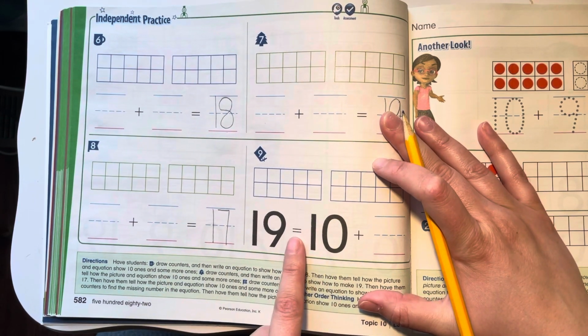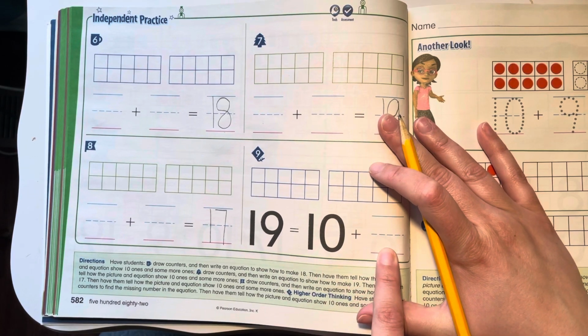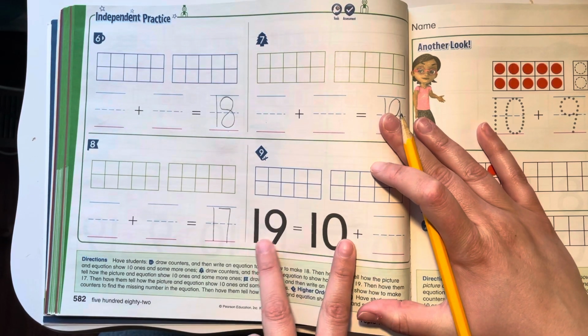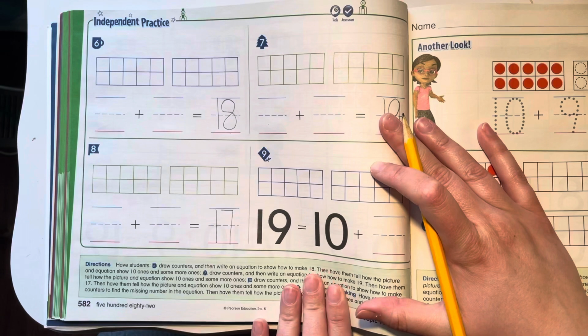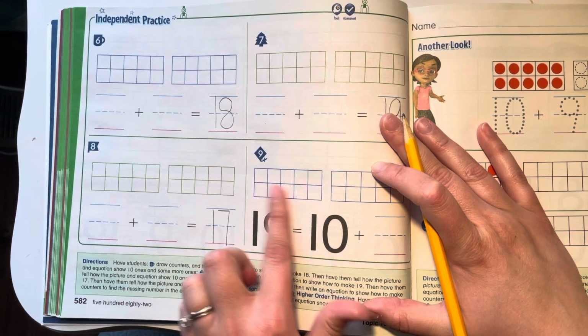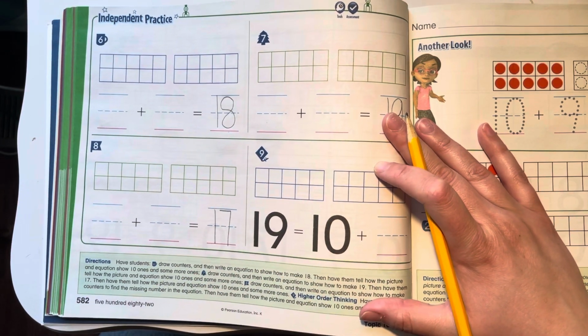So 19 equals 10 plus what? It's the same thing. They just flipped it over. So you're going to fill out the counters and then write the number.